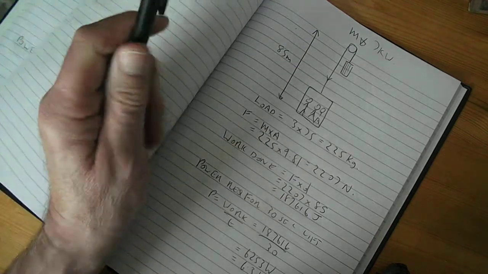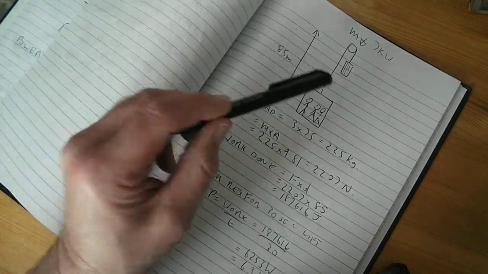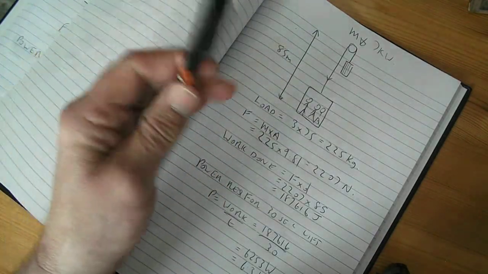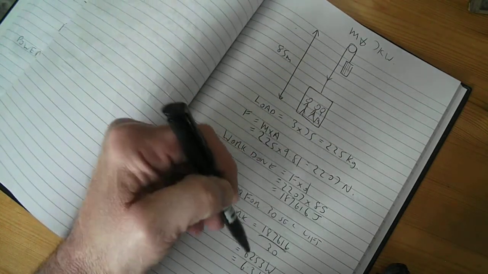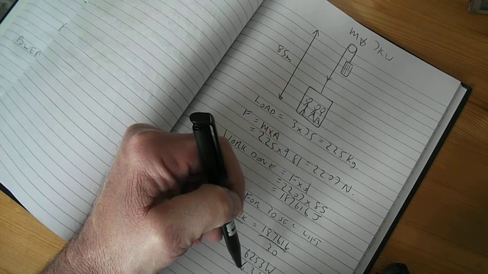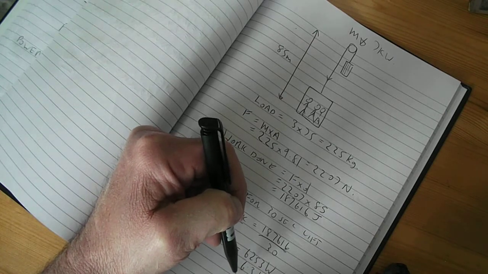Okay, so with these questions we're usually after three things. We're after the force required, the amount of work done, and the power required to lift it in a certain time.